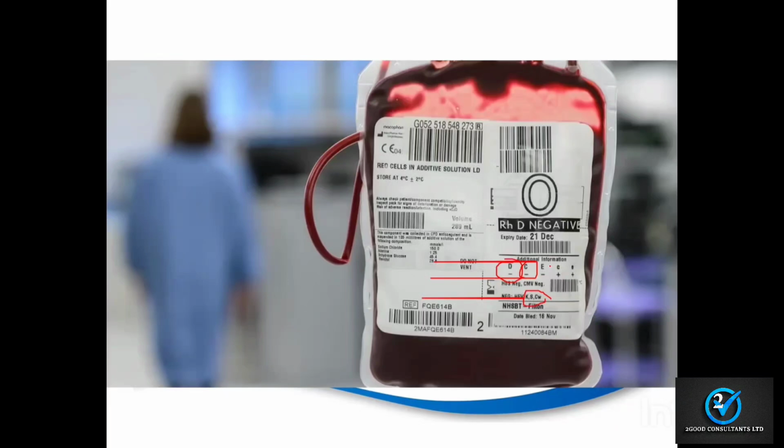Let's say that our patient was O negative, and we gave this person this blood that we are looking at now. Are you getting me? Yes, sir. Because this blood has antigen little c positive, and our patient was antigen little c negative, that's why our patient developed antibody little c. Does that make sense?